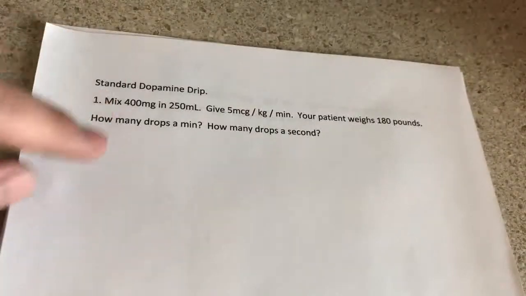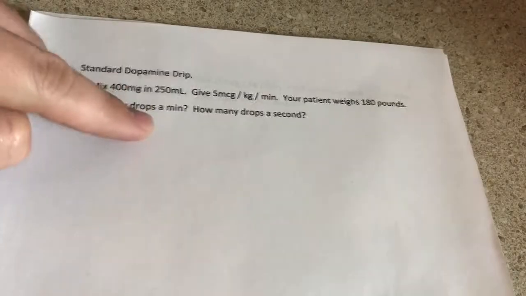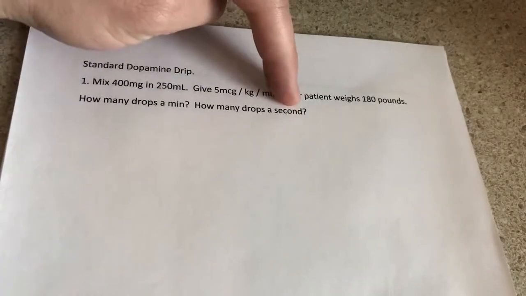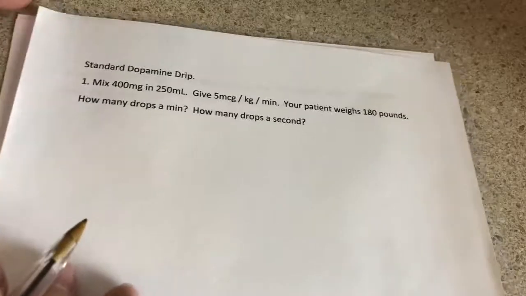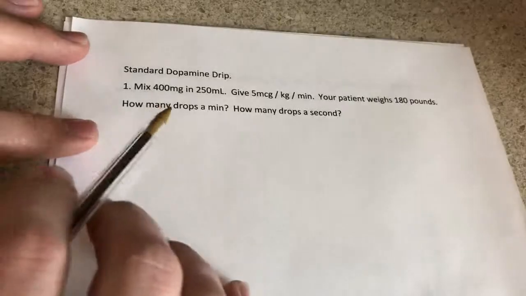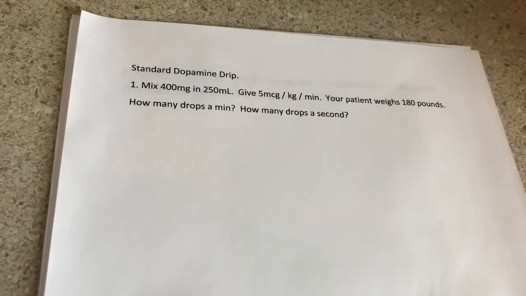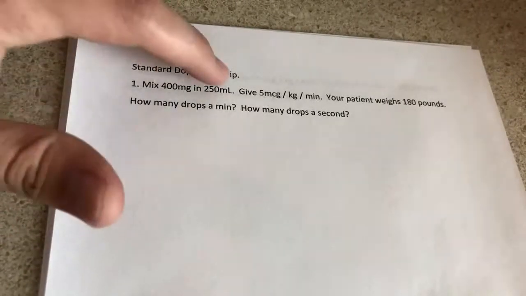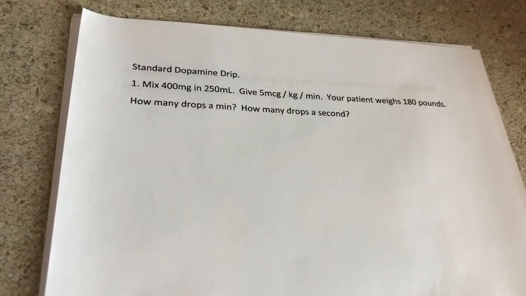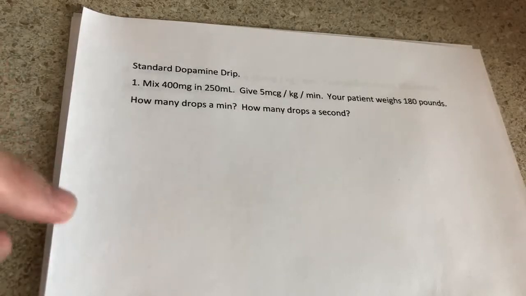So the problem will basically have this information and a question at the end: how many drops per minute or how many drops per second. When you read the question, try and pull out this information. Usually the first thing I do is pull out the mix. For the quizzes, there will be different concentrations. You won't end up with 1600 micrograms per ml every single time, and the purpose of that is just to see if you understand how to do the math problem.